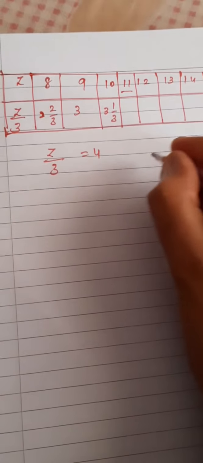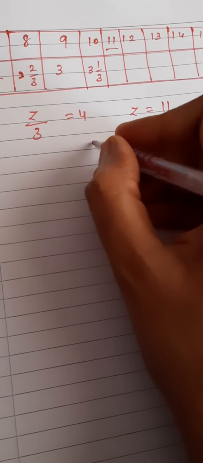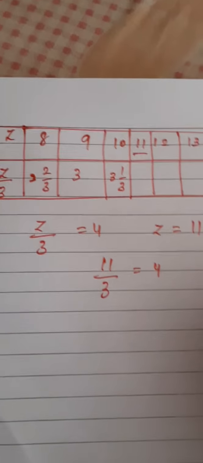So first we'll take the value of z. z by 3 equal to 4. So if the value of z is 11, so 11 by 3, we have to solve it. We should get the answer in mixed fraction. So hope you're familiar with fractions.